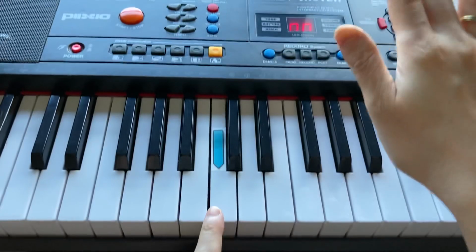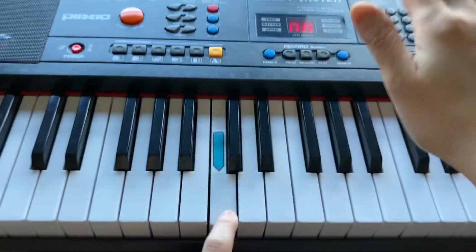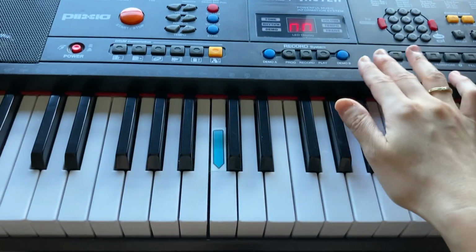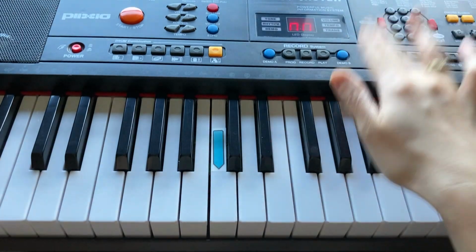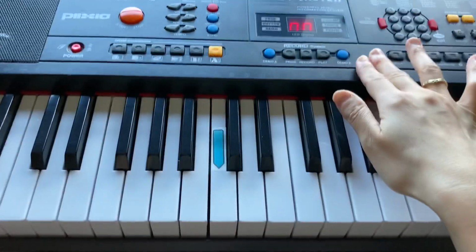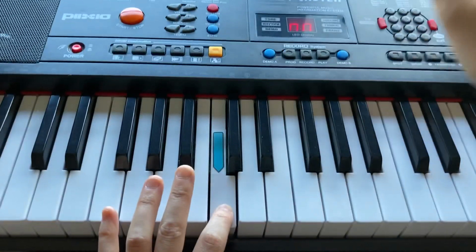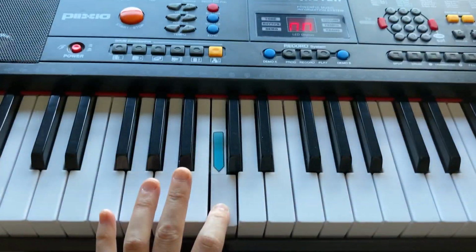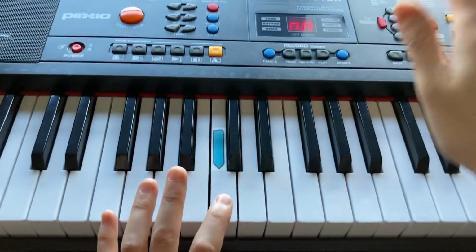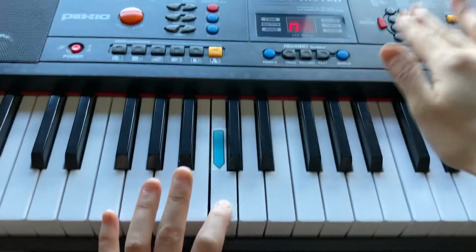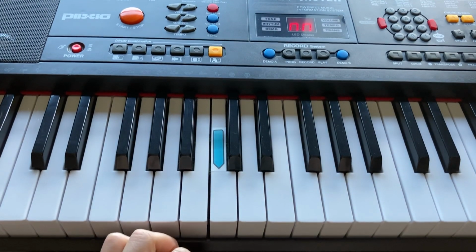So what about your eighth note? If this is your quarter note, your eighth note would be like that. Let's say your song has eighth notes and you feel like you can't play your eighth notes that fast. Then make your quarter note slower. Then everything becomes slower. This is your quarter note, half note, eighth note, like that. And the rest signs correspond to the length of each.